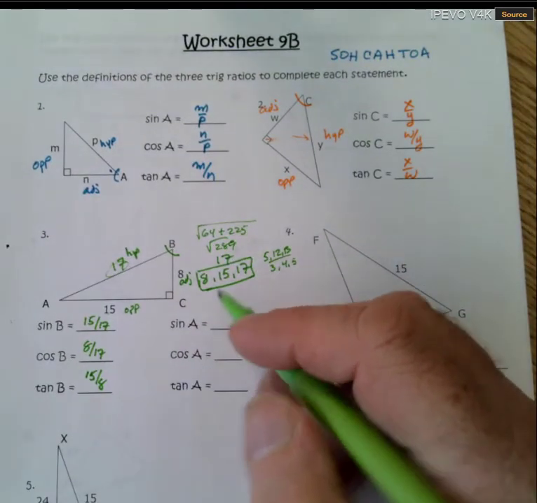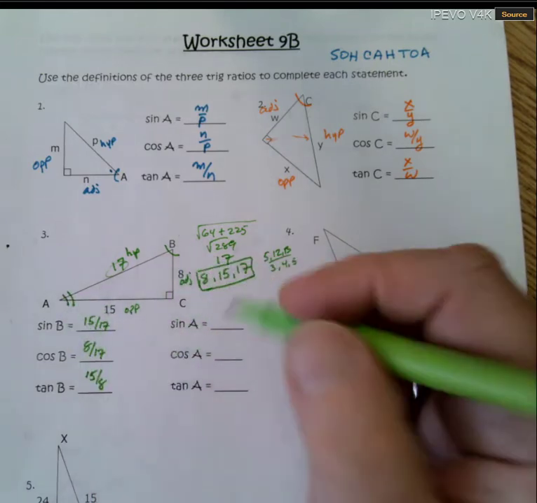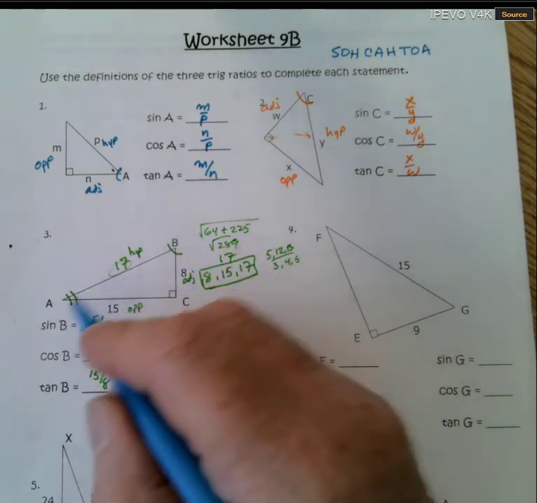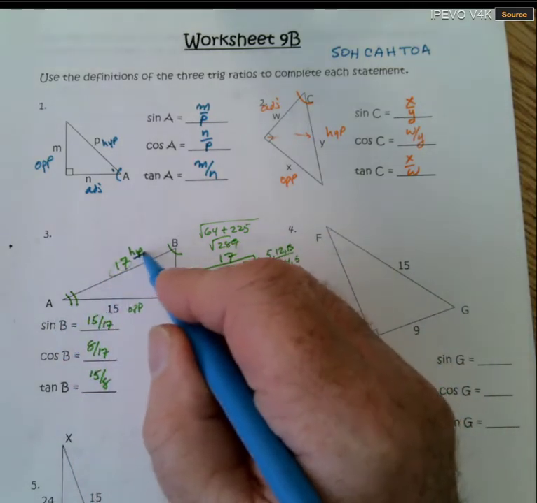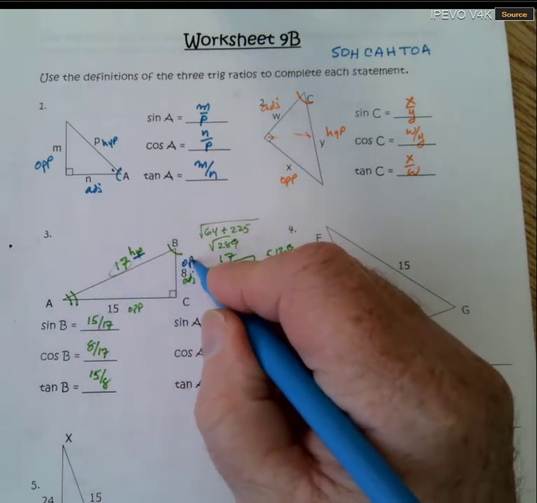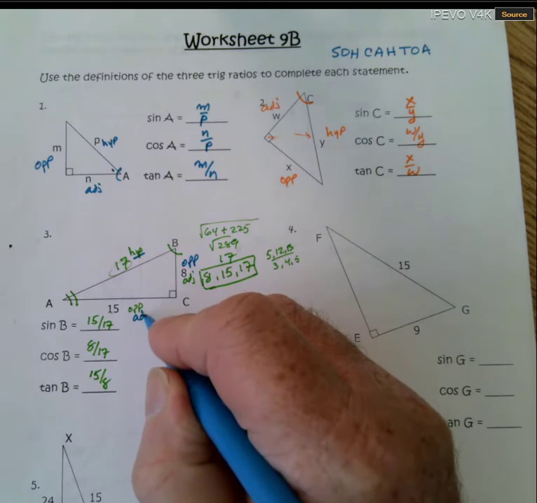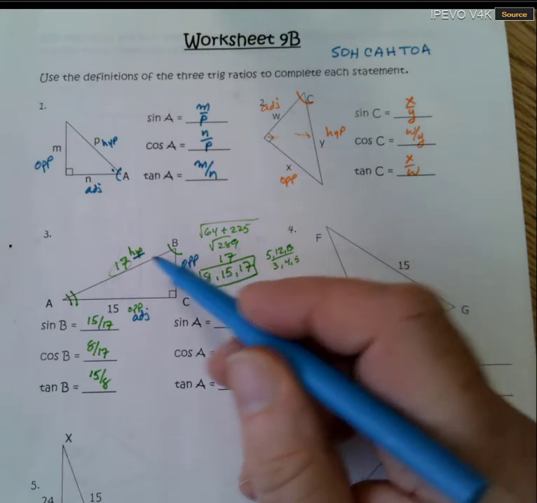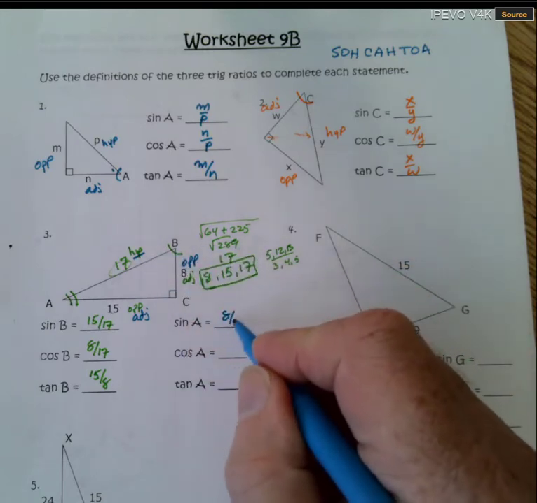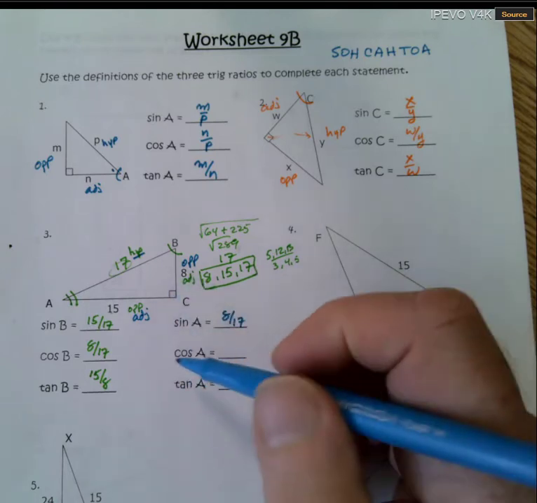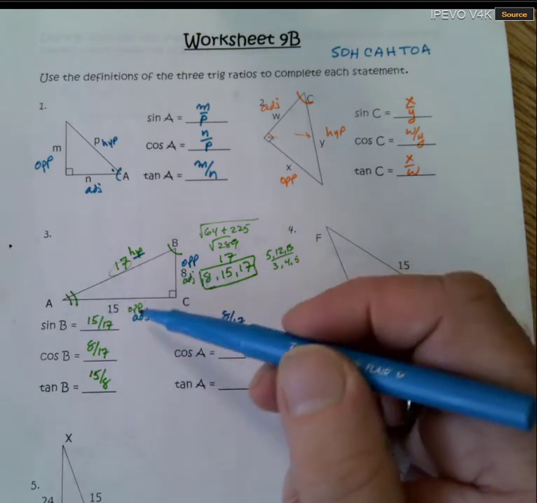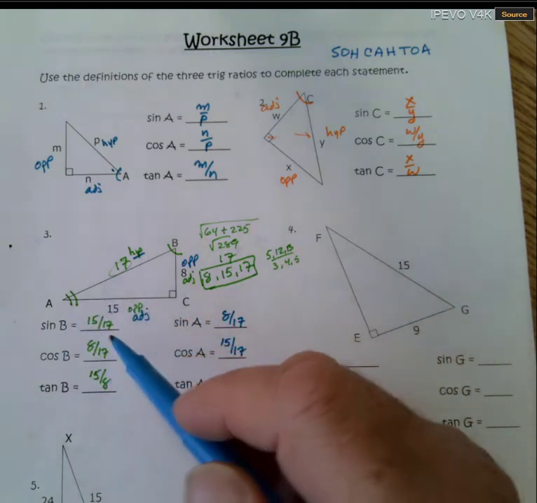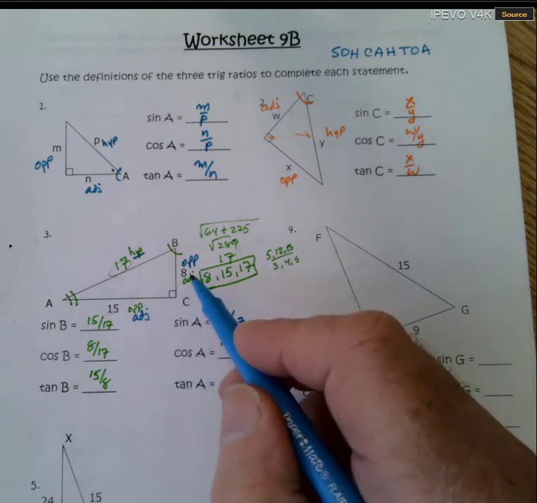Now, next column, we're doing A as our reference angle. So what happens with that is the opposite and adjacent change. The hypotenuse is always going to be opposite the right angle, so that stays the same. But now the opposite side to A is 8, and the adjacent side to A is the 15. So sine of A is opposite over hypotenuse, that's going to be 8 over 17. Cosine A is going to be adjacent over hypotenuse, that's going to be 15 over 17. And tangent of A is going to be opposite over adjacent, that's going to be 8 over 15.